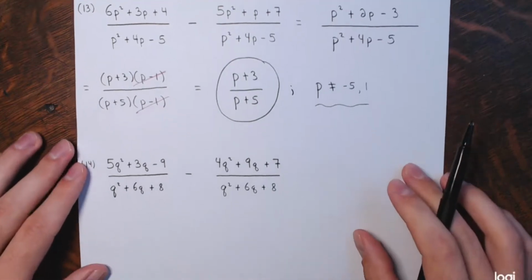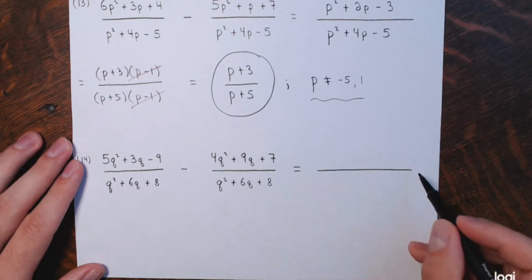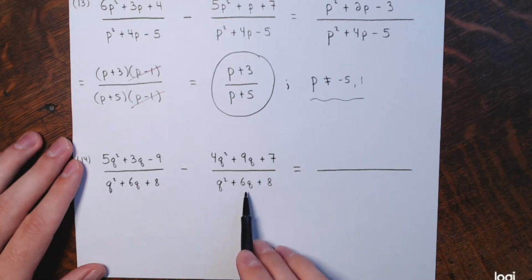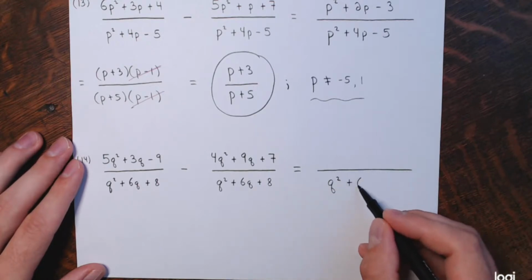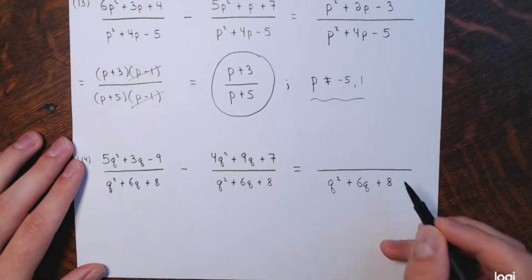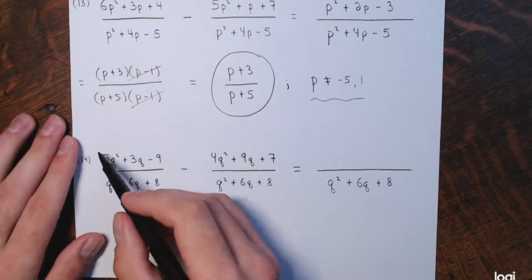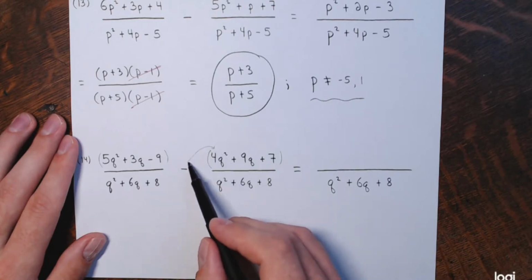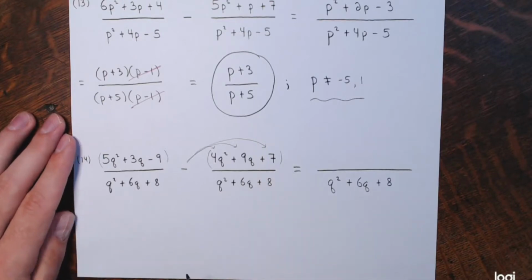All right, similarly for number 14, once again, you're subtracting fractions where the denominators are already common. The denominators are already the same. So the denominator of the difference will be that common denominator, q squared plus 6q plus 8. And you're subtracting the numerators. You take the first numerator minus the whole second numerator, right? So that means I'm distributing the negative here. You're subtracting every single term of that second numerator.